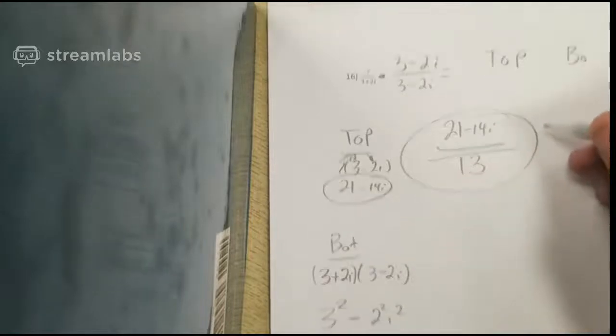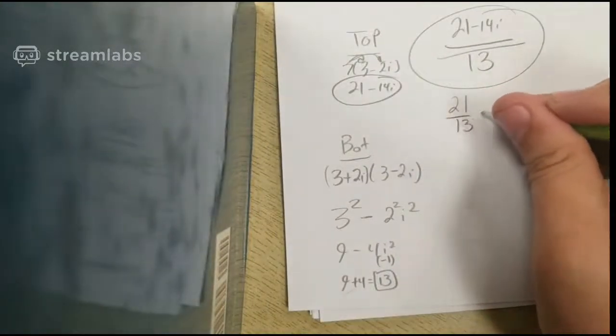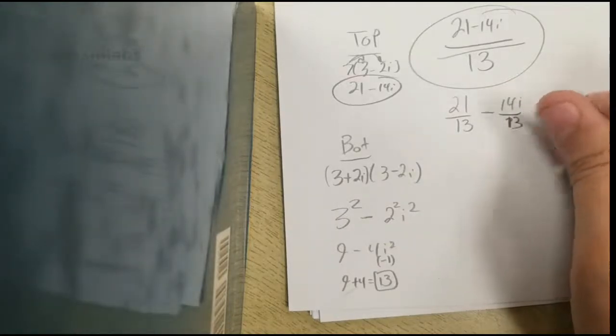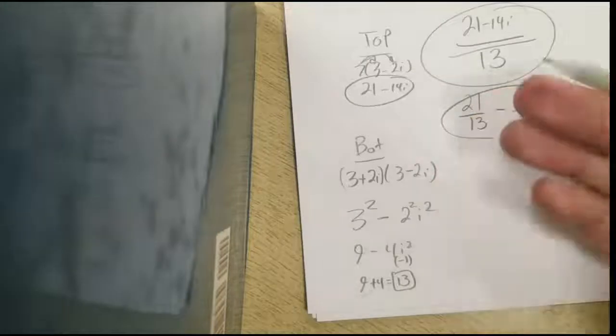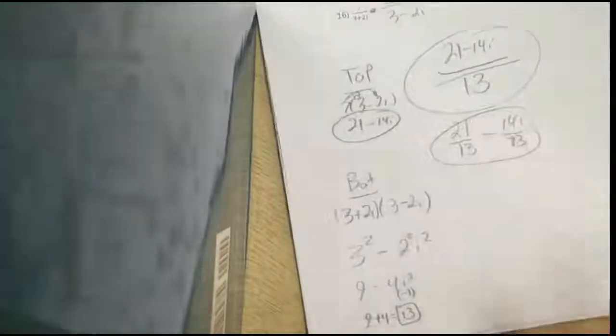You know what? I'm happy like that. Technically, you should write it as 21 over 13 minus 14i over 13. That is the standard form, I should say. But it's not going to be the way on the test. So I would just take the first one, and I probably would give it to you like the first one.